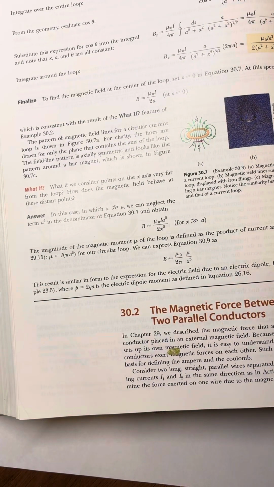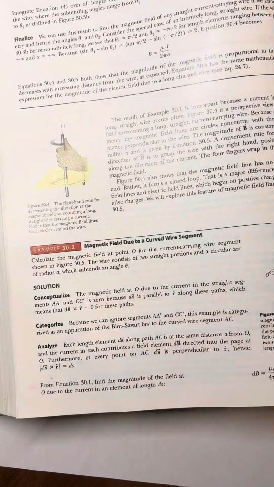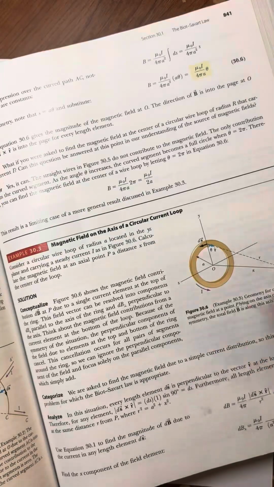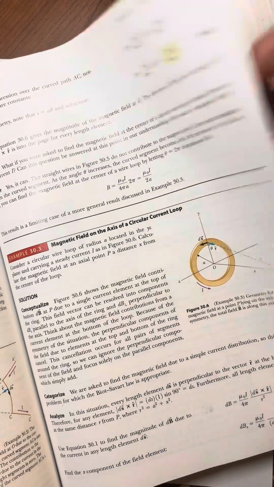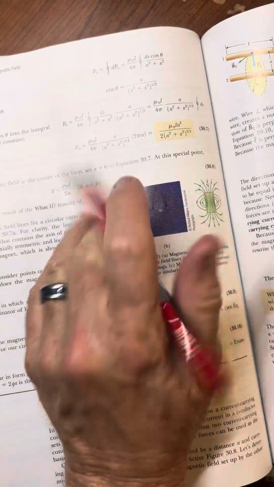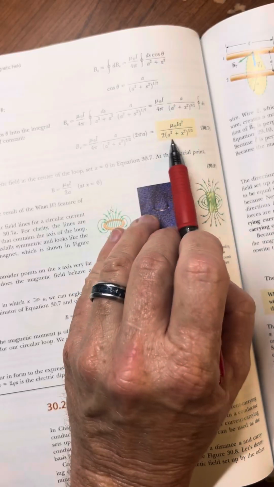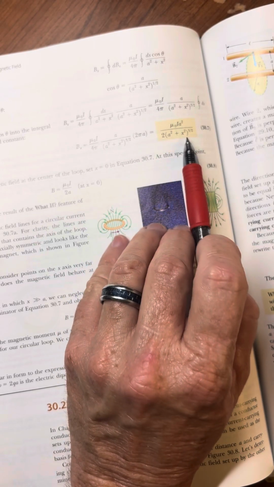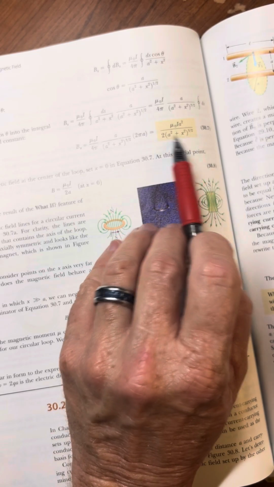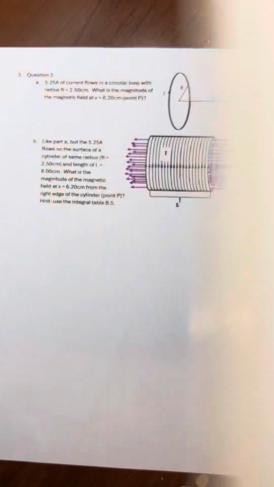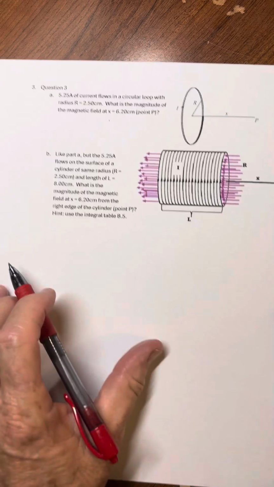We did something like this in 30 with the Biot-Savart law. So we worked out, okay, what is the field from a ring? There's the equation I'm looking for, right here: the magnetic field from a ring, where the A in here is the radius of the ring, and the X is the distance along the axis of symmetry. I is the current, and mu naught is the permeability of free space.